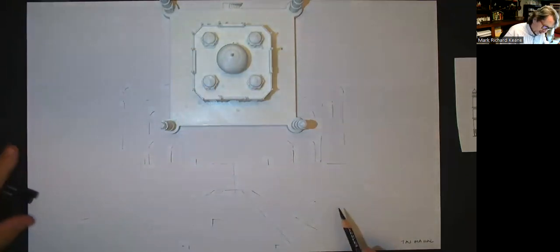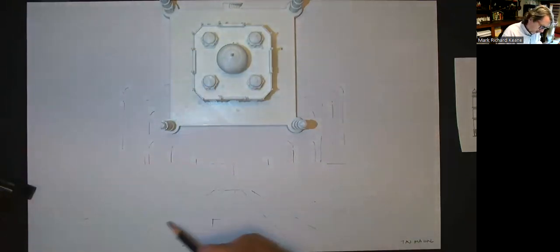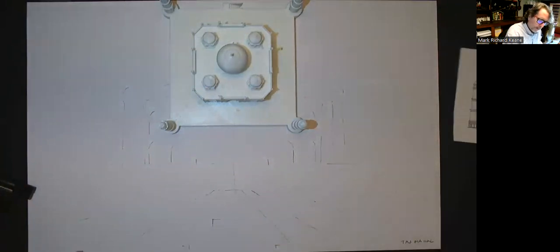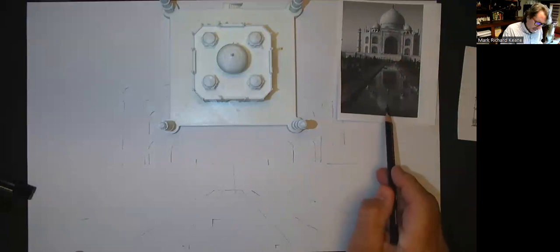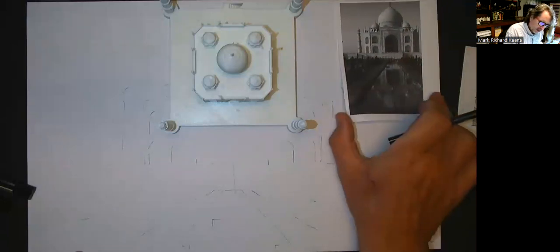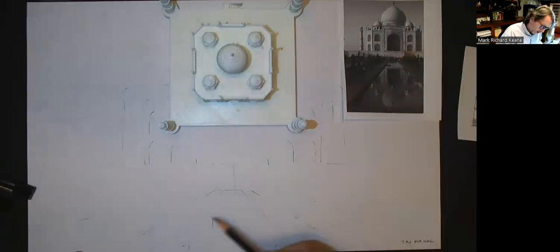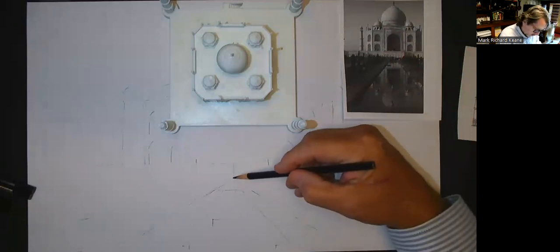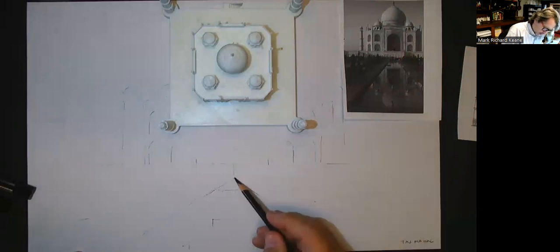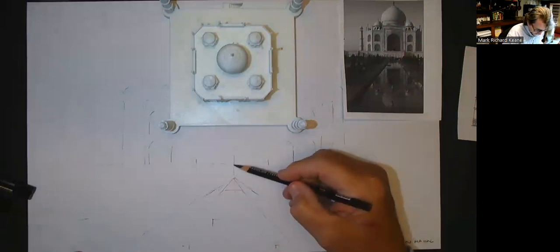The rules are still the same as if you follow back from the base of the lovely waterway esplanade that leads towards the Taj Mahal mausoleum here, it'll actually point to that point of reference on that middle line.